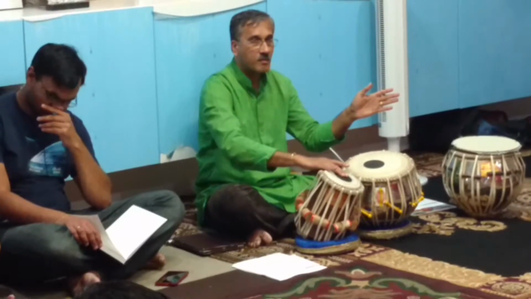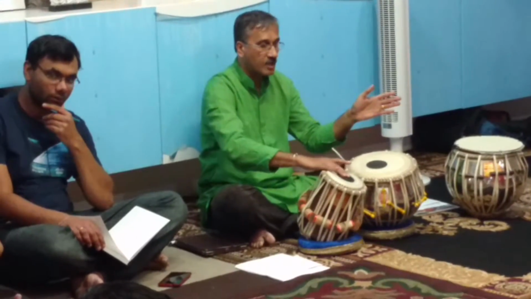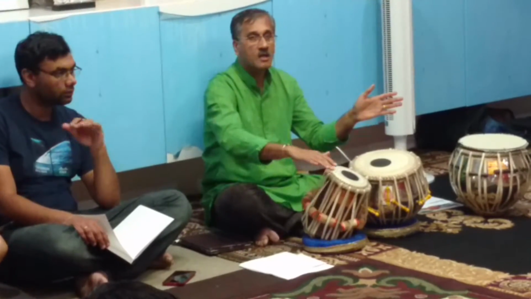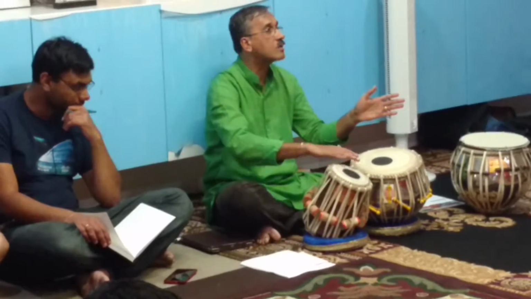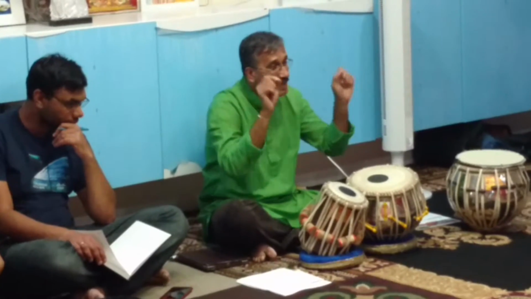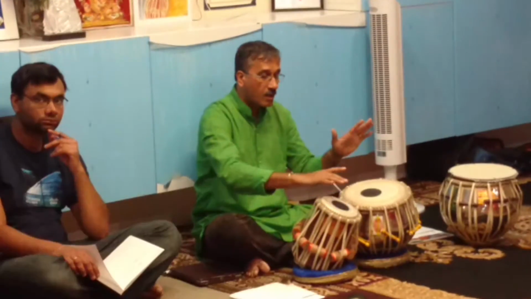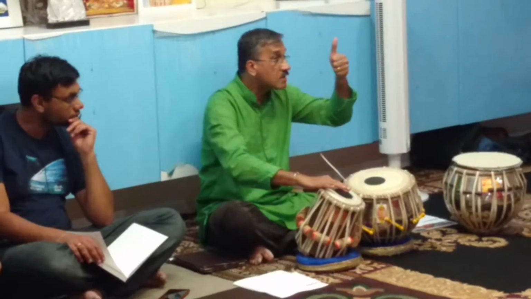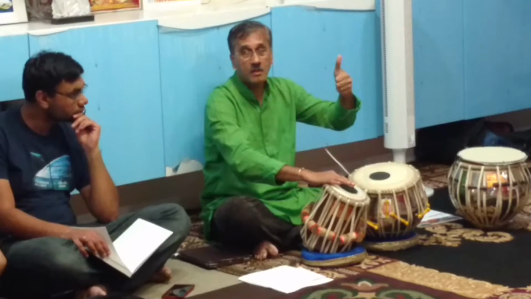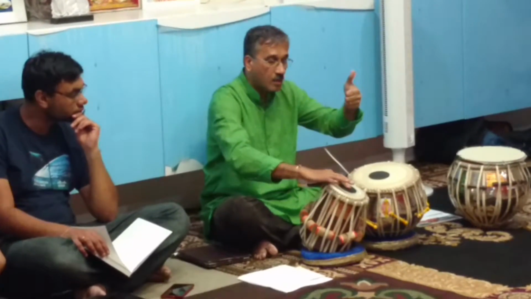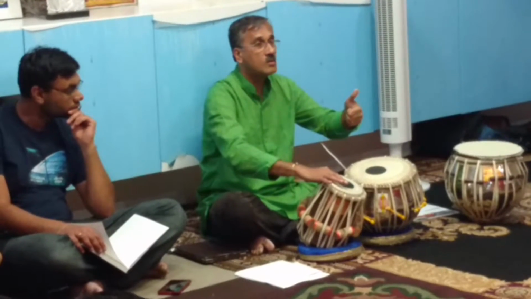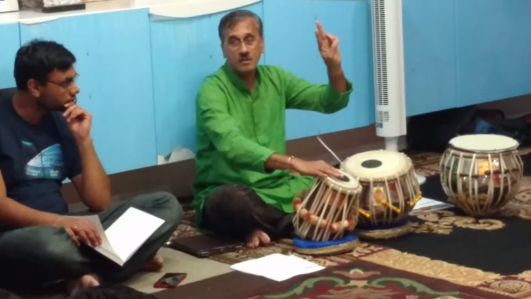So that mechanism has to happen when it comes to playing back to back. There is a movement of the hand from left to right and right to left. That must happen. Must. If you play T here and turn here, what's happening? First thing is the sound will be different. The sound here is different. That's the first thing. Second thing is you will not get the speed.